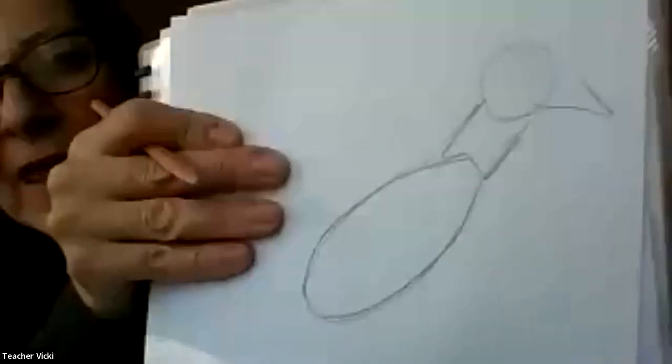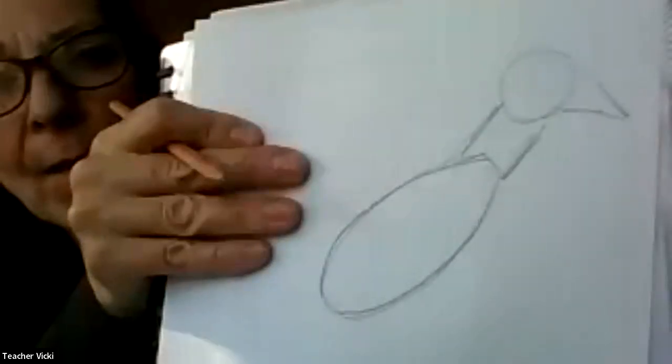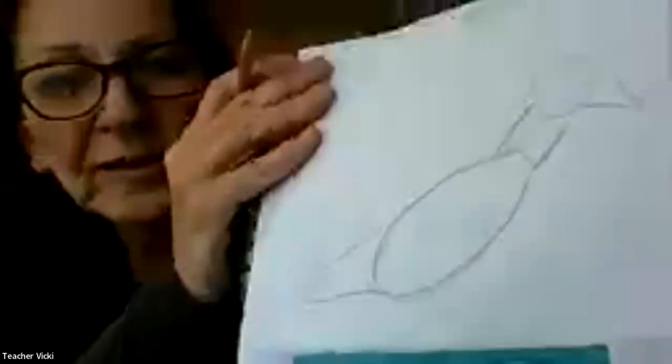And the tail, what shape does the tail have? The tail has a triangle. Yeah, the triangle. So there's a triangle, okay? Now the feet, don't forget the feet.